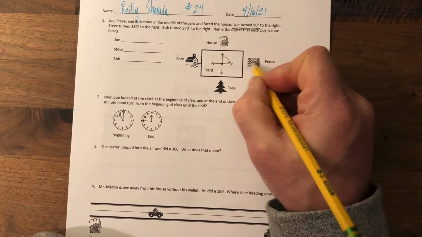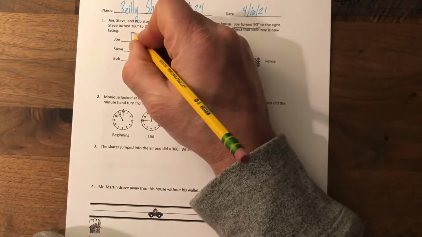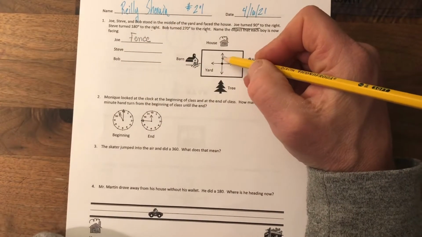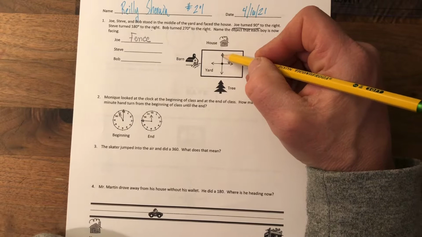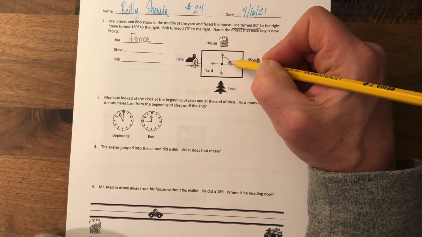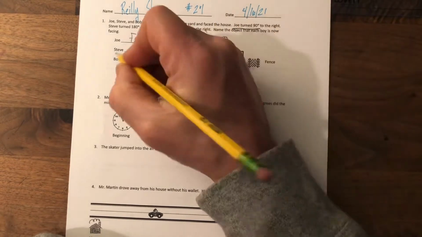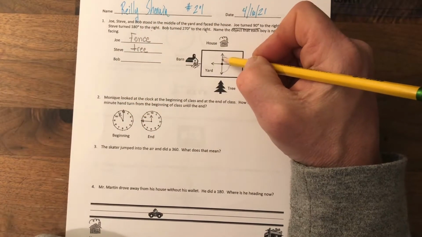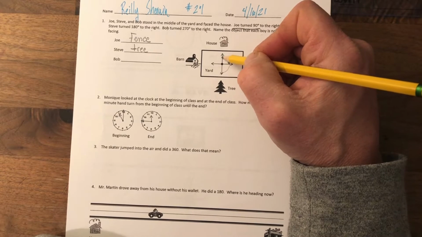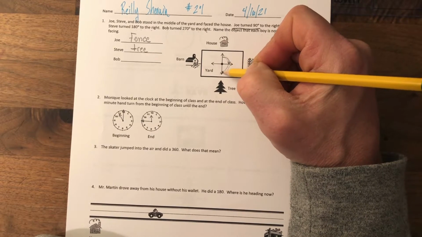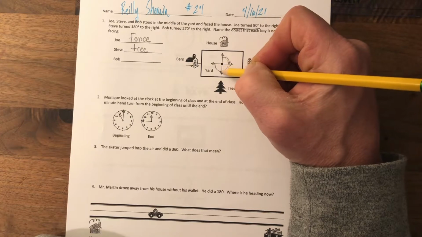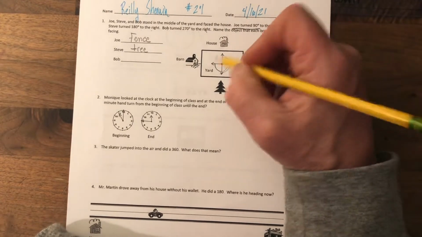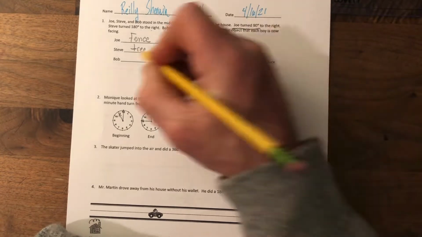What's he facing now? Yeah, the fence. Okay. Now Steve, facing the house, turns 180. Facing the tree, isn't he? That's right. And Bob, let's see what he does. 270, right? Three nines is 27, so three 90s is 270. So he's facing the barn. That's right.